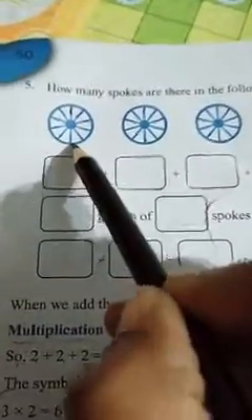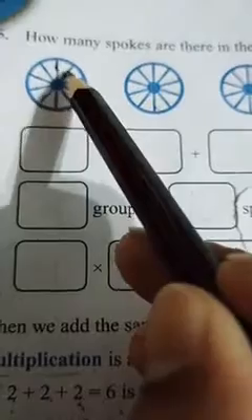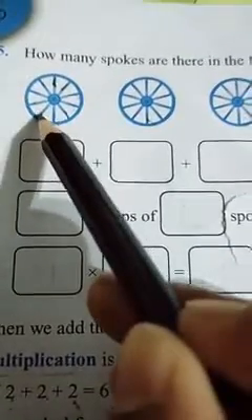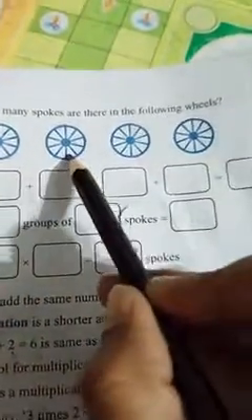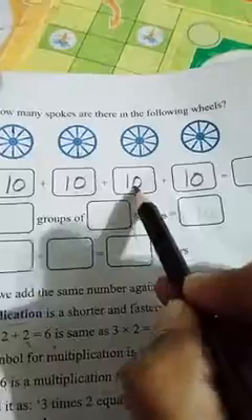Friends, now see the last example relating to this. How many spokes are there in the following wheels? In the first wheel, how many spokes are there? 1, 2, 3, 4, 5, 6, 7, 8, 9, 10. We can say 10 spokes are there. 10 spokes in the next diagram, and 10 in the next, and 10 in the next wheel. So 10 plus 10 plus 10 plus 10, these are the 40 spokes.